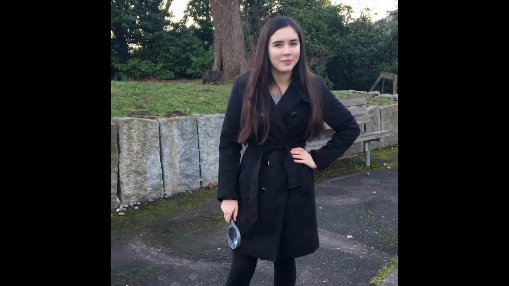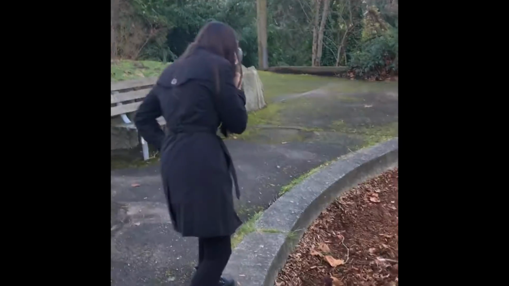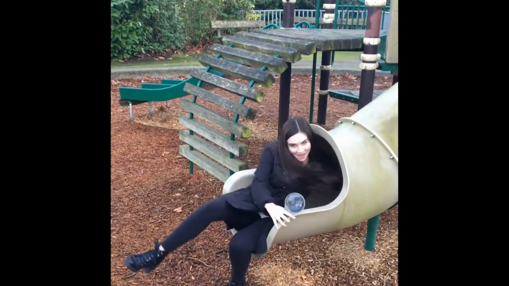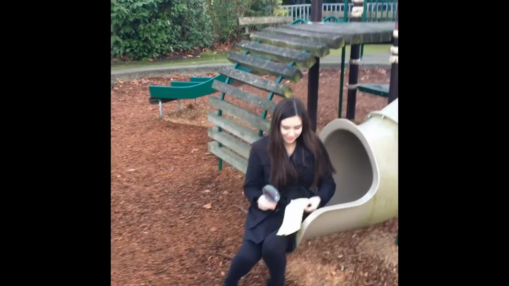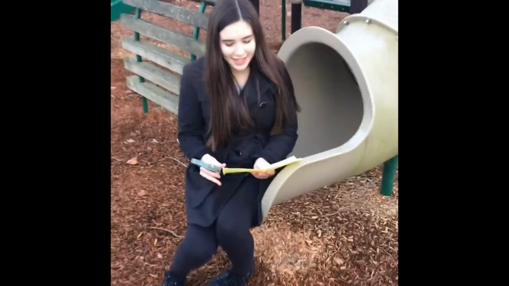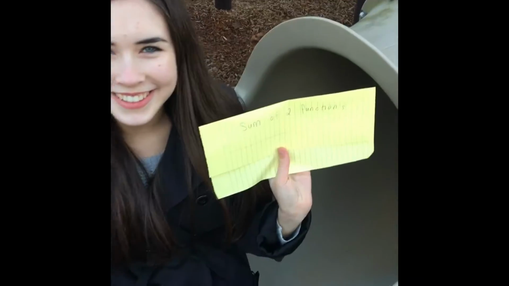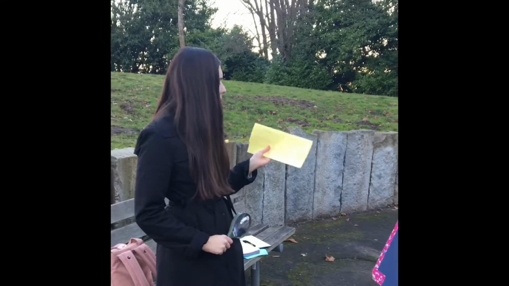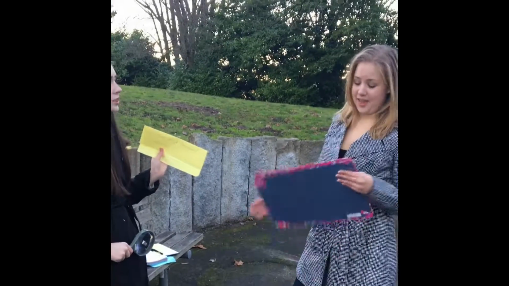I'll look for some clues as to how we solve this problem. I found a clue! It says, sum of two functions. We need to use the sum of two functions. Wait, I know how to do that.